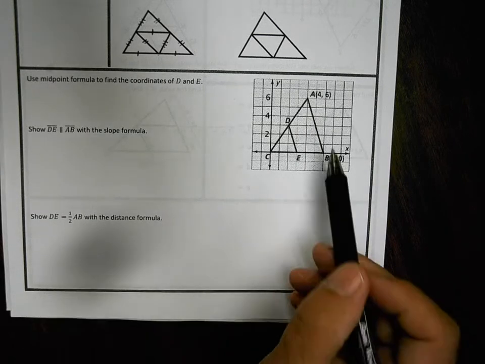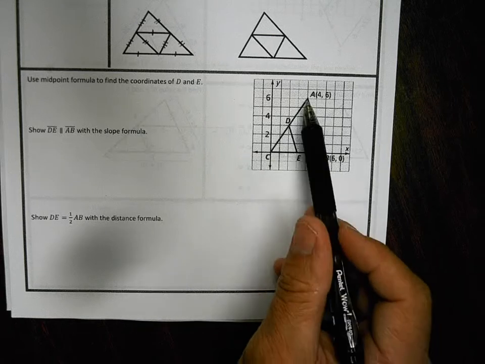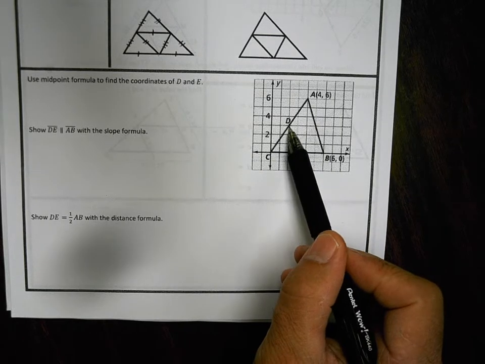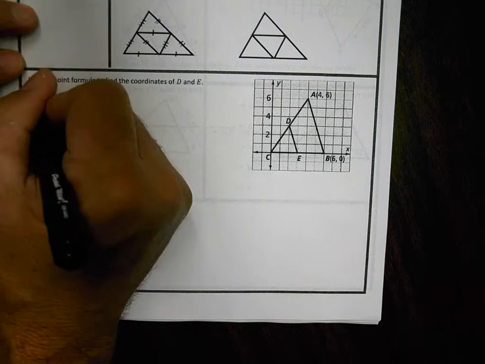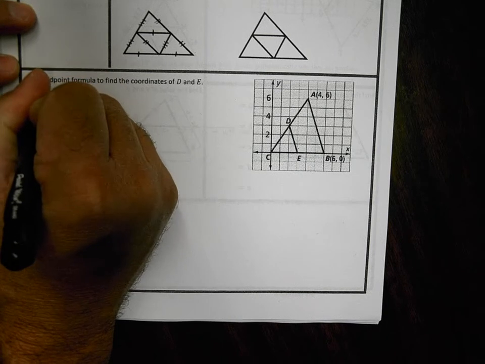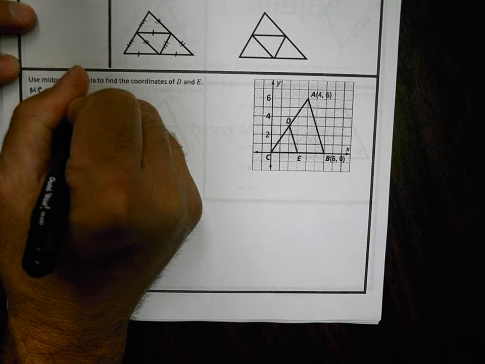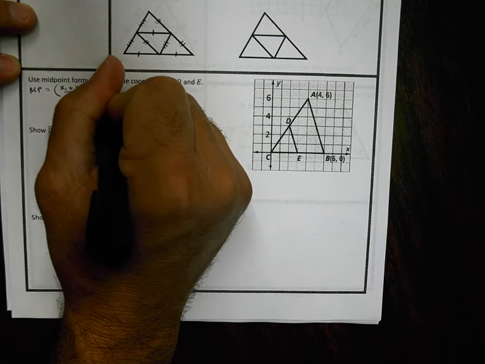So first thing we got to do is prove that DE is the mid-segment of triangle ABC. We do that by using the midpoint formula. We're going to use the midpoint formula to find D and E. So if you remember the midpoint formula, I'm going to call it MP, is x1 plus x2 divided by 2, simply the average of the x's and the average of the y's.